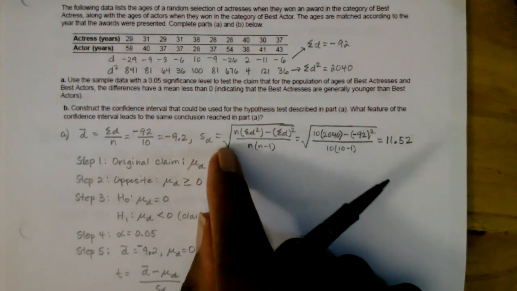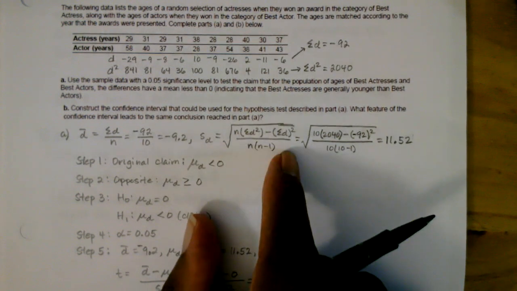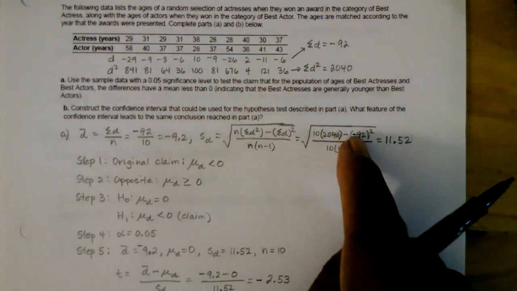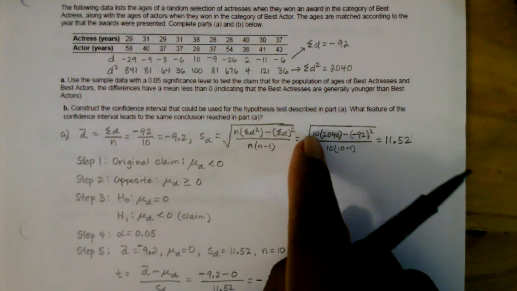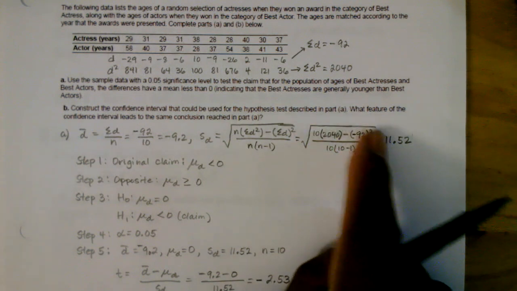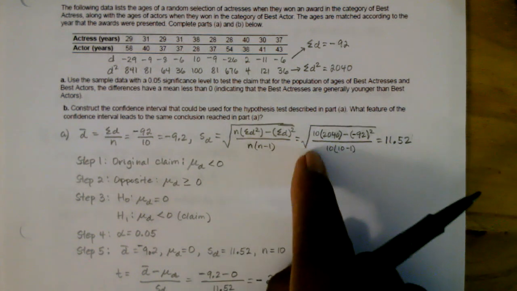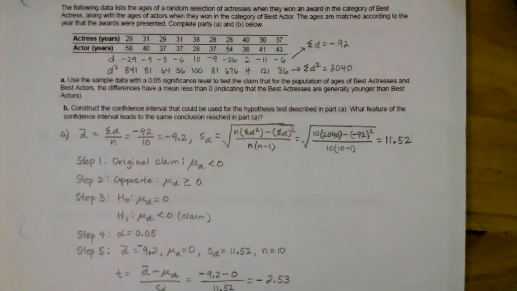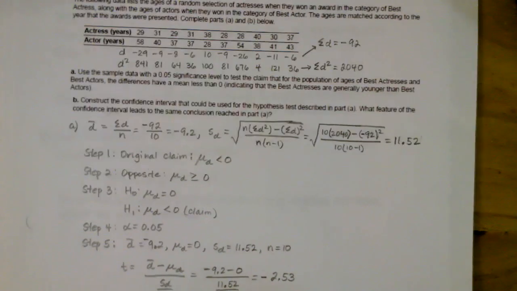So standard deviation is this. N is 10. The sum of your D squared, that's 2040. The sum of the D was negative 92. So I substitute those values into this and then took the square root of whatever this is to get 11.52. That would be the standard deviation. And then I conducted my hypothesis testing.